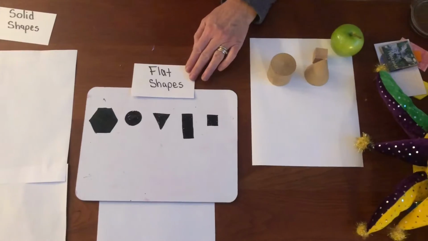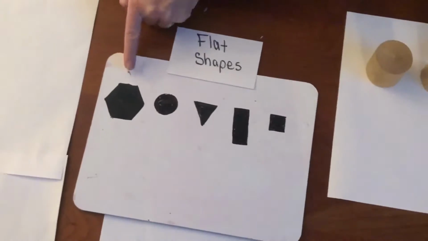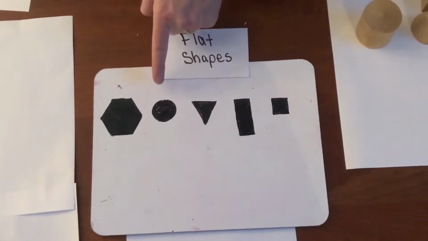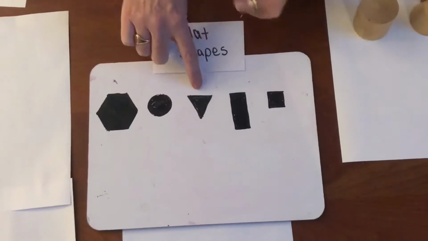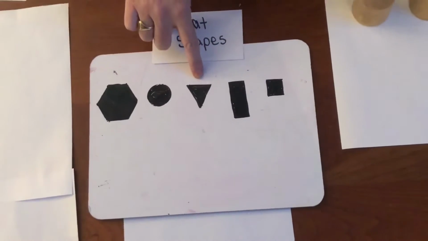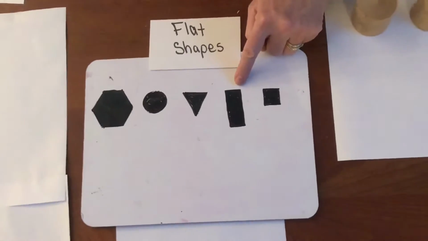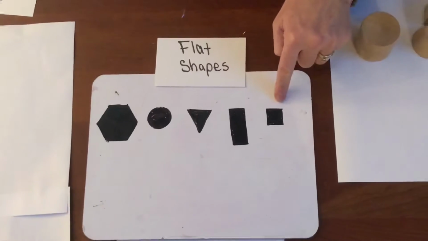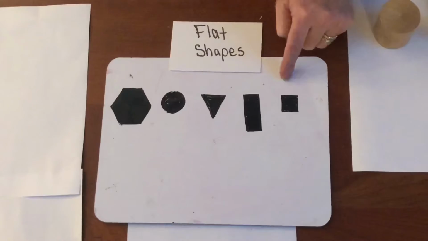Let's review flat shapes. This shape is, yes, hexagon. This shape is a circle. And what is this shape with 3 points? A triangle. And this shape is a rectangle, you're right. And the last one, can you tell me what that shape is? A square. So those are examples of our flat shapes.